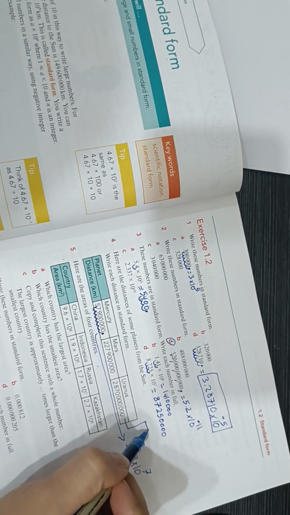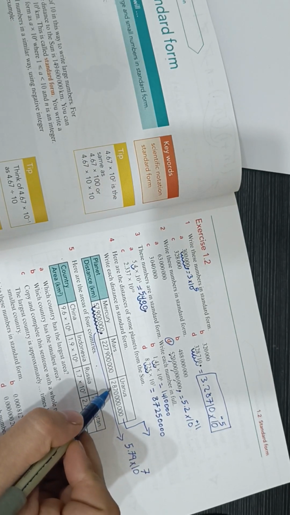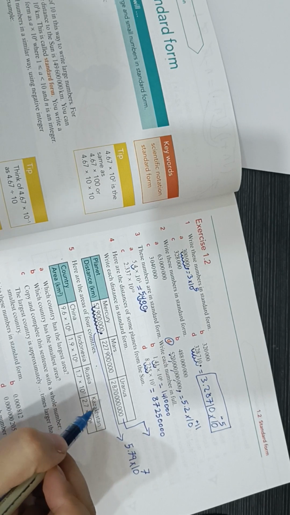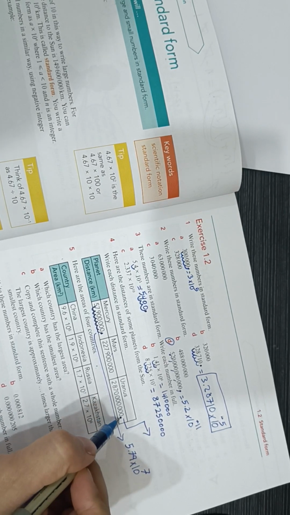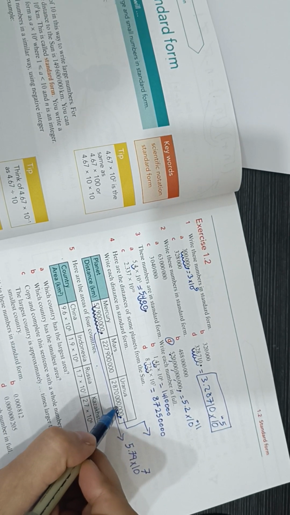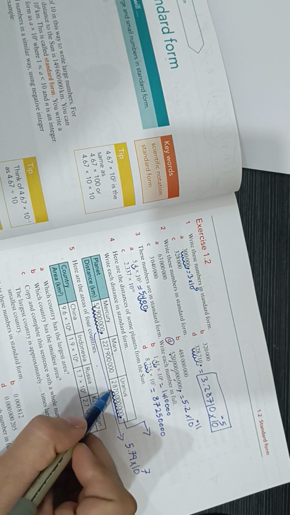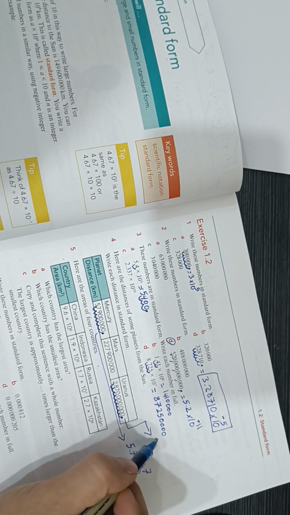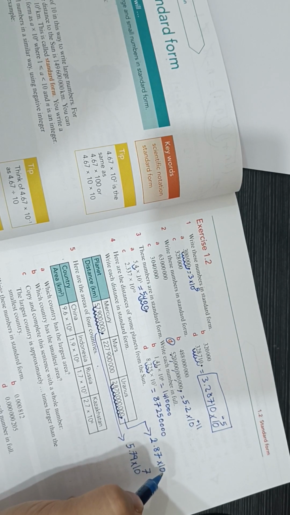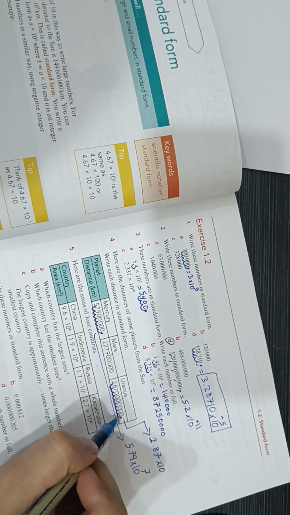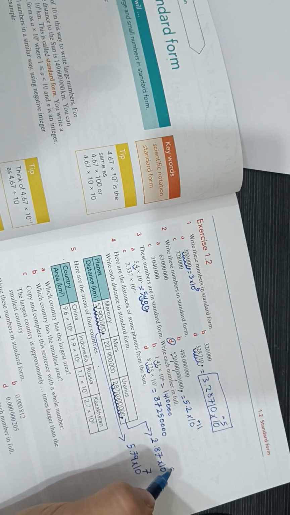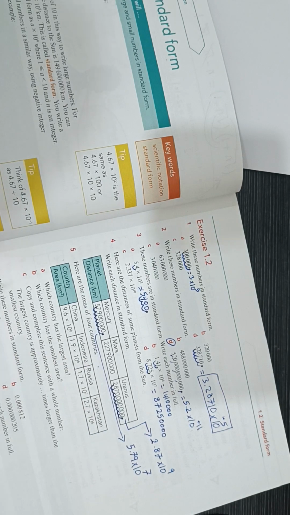Let's come here. Okay, the number is 2,870,000,000. Alright, so the decimal point is here. We need to move it back in order to make a number between 1 and 10. So how many places? 1, 2, 3, 4, 5, 6, 7, 8, 9. It's going to make 2.87 times 10 to the power of, how many places did we go back? Again, 1, 2, 3, 4, 5, 6, 7, 8, 9. So 10 to the power of positive 9. I will leave this one for you.